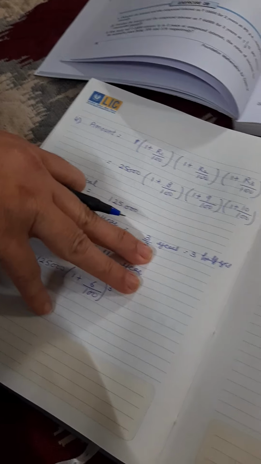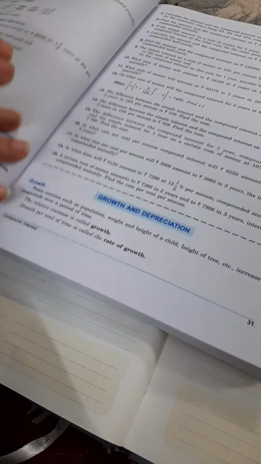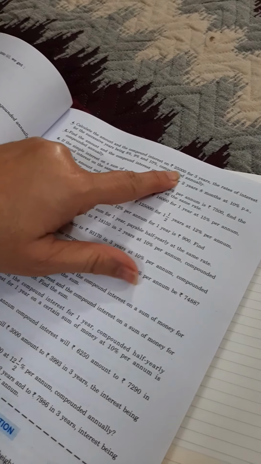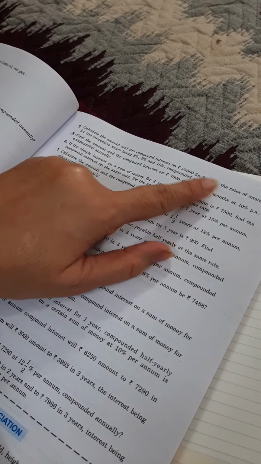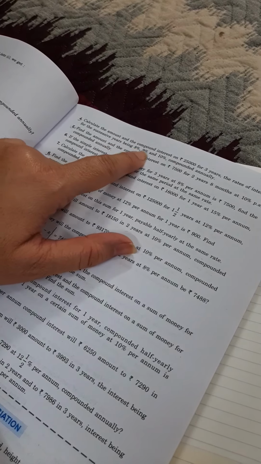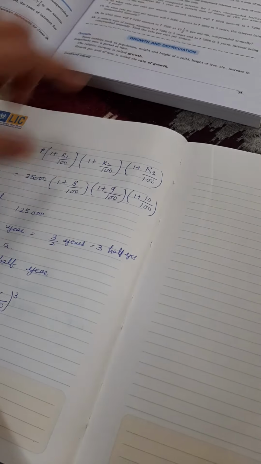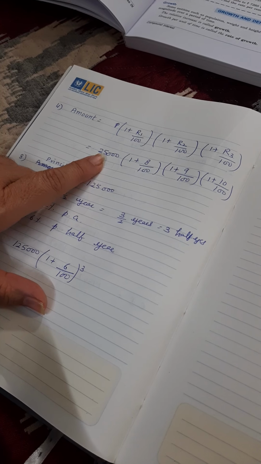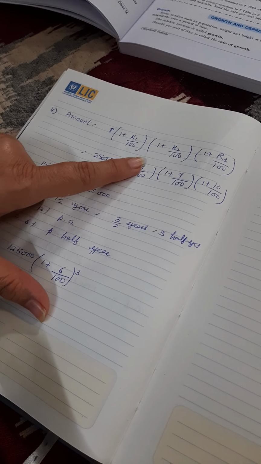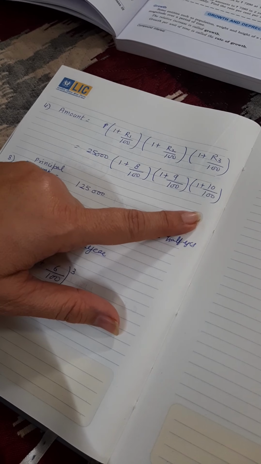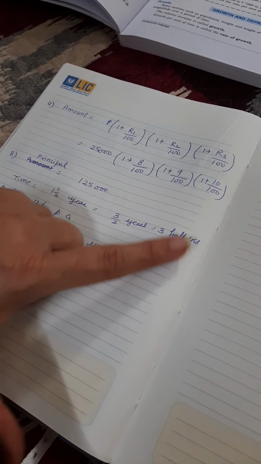Similarly, in question 4 they are saying the principal is 25,000 for 3 years and the rate of interest is different for all 3 years. As I told you in the formula, the amount will be 25,000 into (1 plus 8 by 100) (1 plus 9 by 100) (1 plus 10 by 100). And I hope you can calculate it.